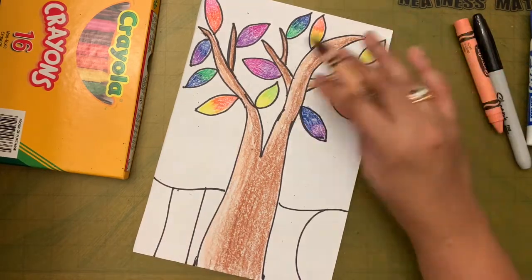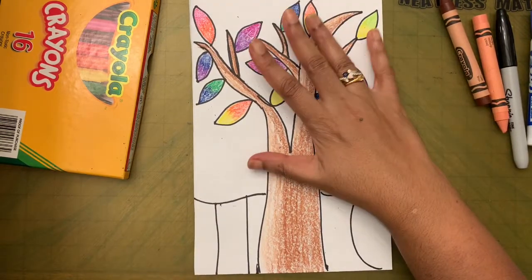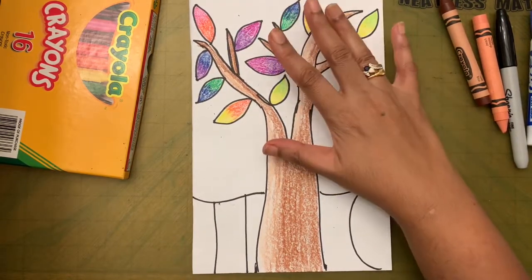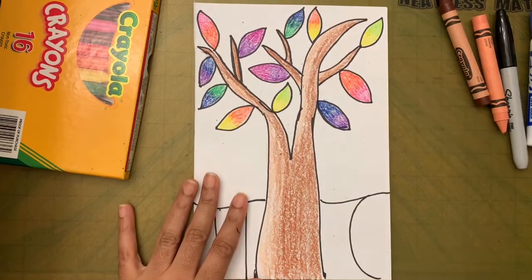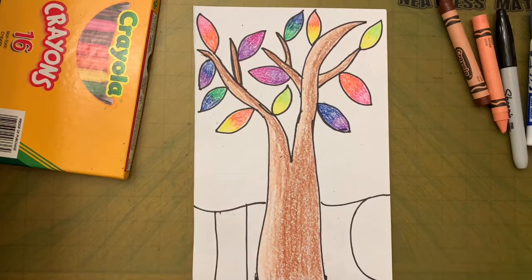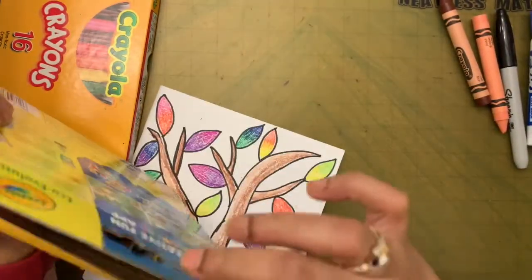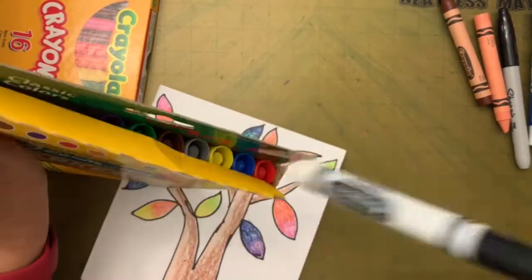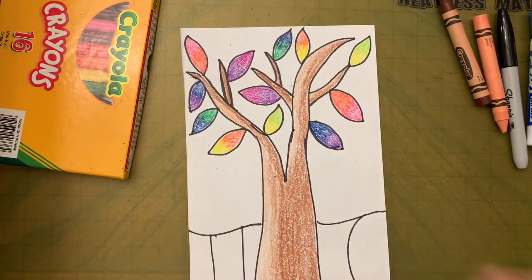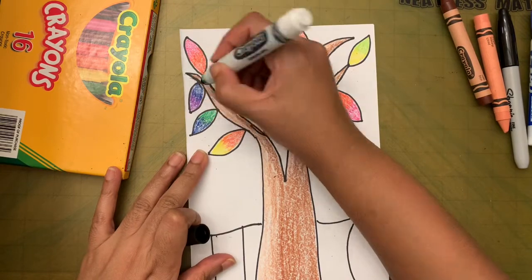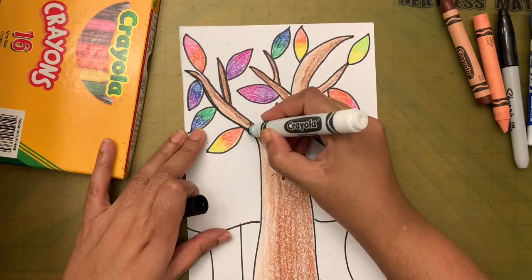Okay, so now we are done this much, right? In case you do everything with a pencil, this is the time that you're going to take your black marker and go over all the pencil lines with the black. So you will go over all of it before you start coloring the background. So that way it'll look good.